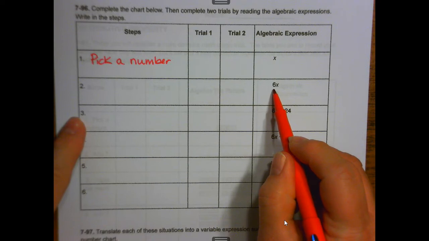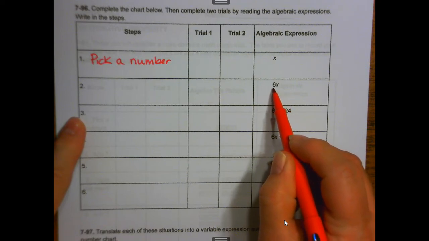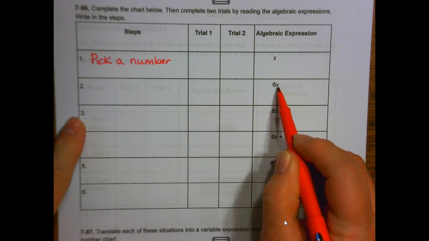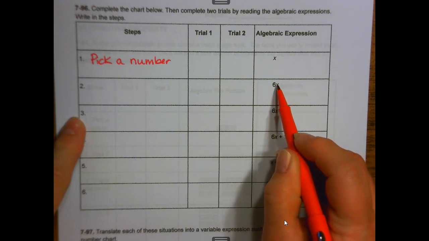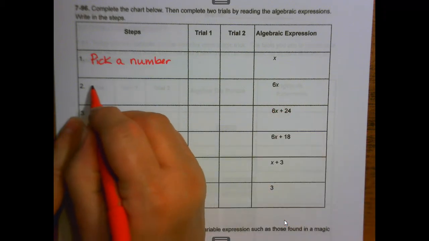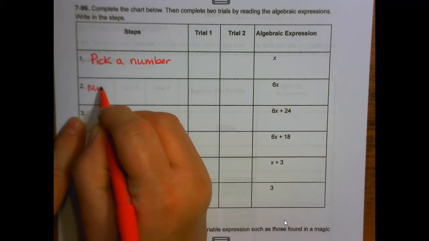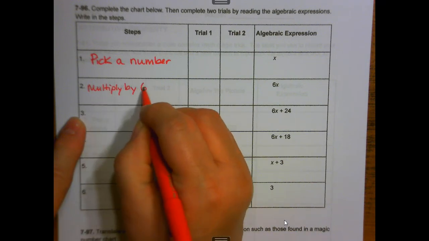And when I have a number next to the variable, that tells me two things. It tells me how many of the x or the variable I have. It also tells me that I'm multiplying the coefficient, that would be the number 6, times whatever the value for x is. My step would be multiply by 6.